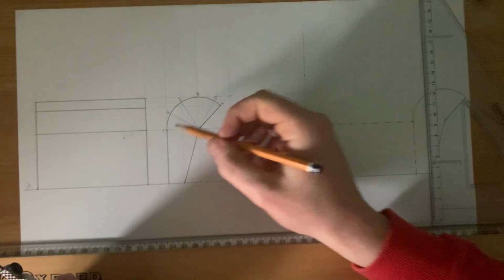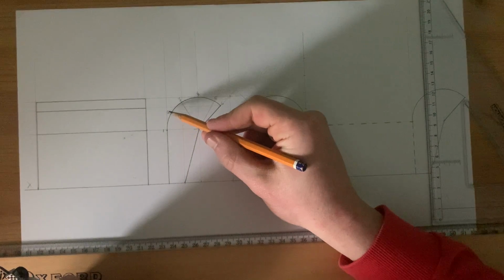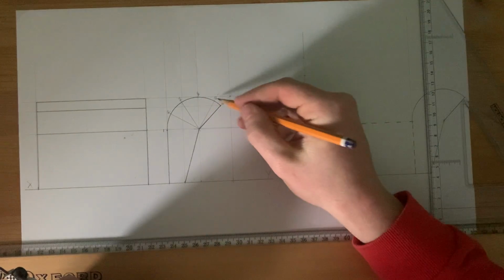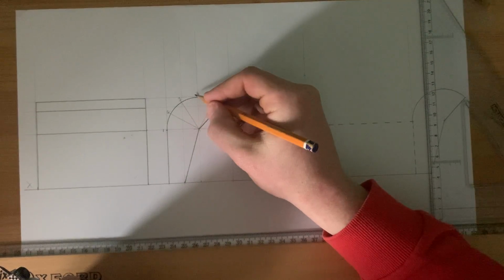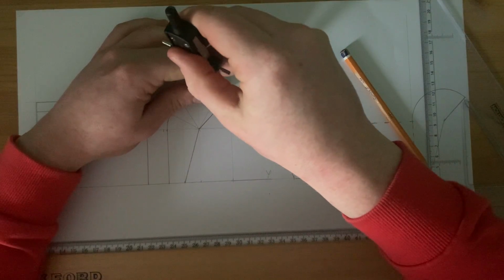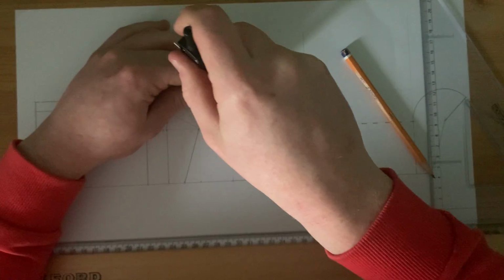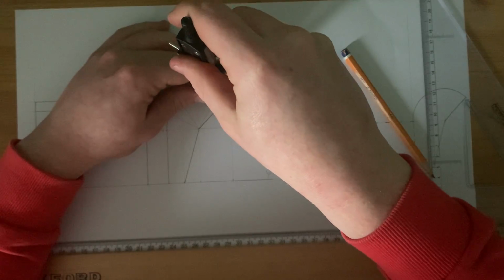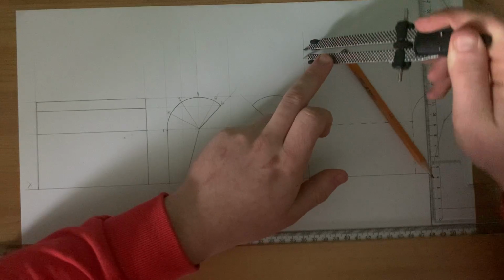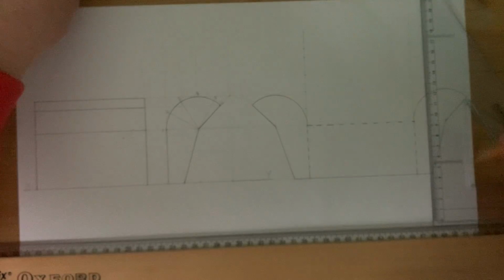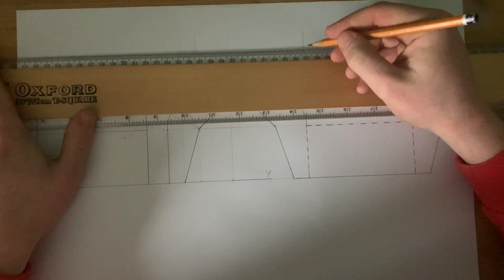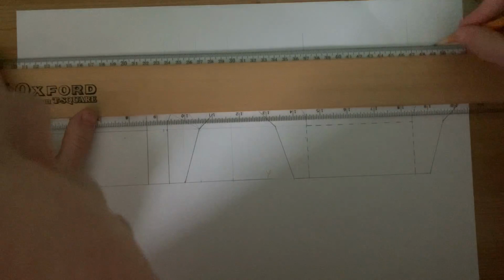We divided our circle into 60 and 30. 1 and 2 is the same as 2 and 3, and the same as 3 and 4. But 5 and 6 is not the same as 3 and 4, as it's not fully rounded. So make sure you set your compass at the distance between 5 and 6, and you just put that distance in then at the top, and then draw across your lines then.